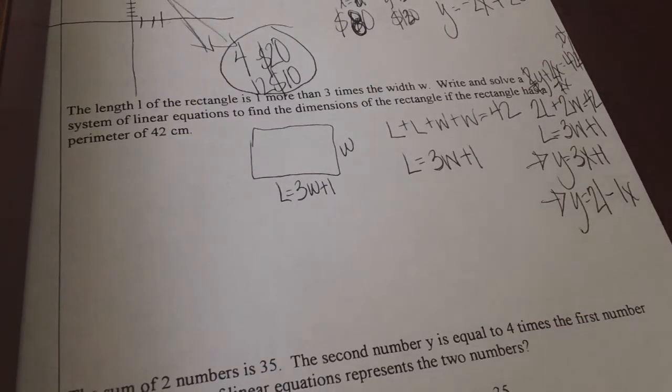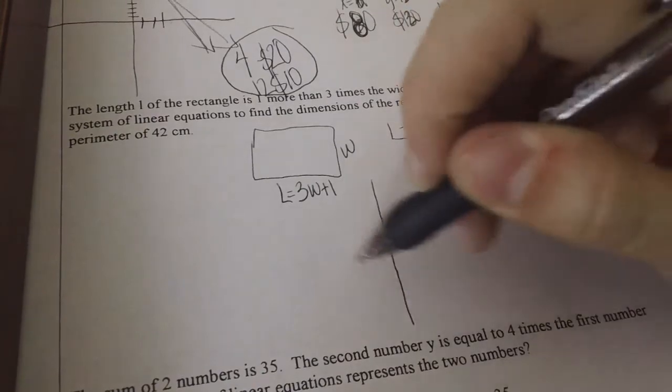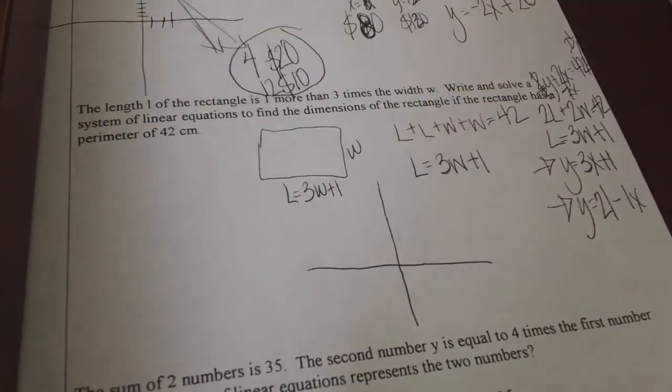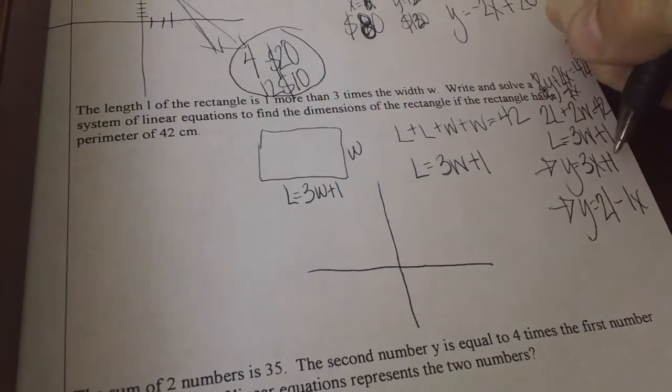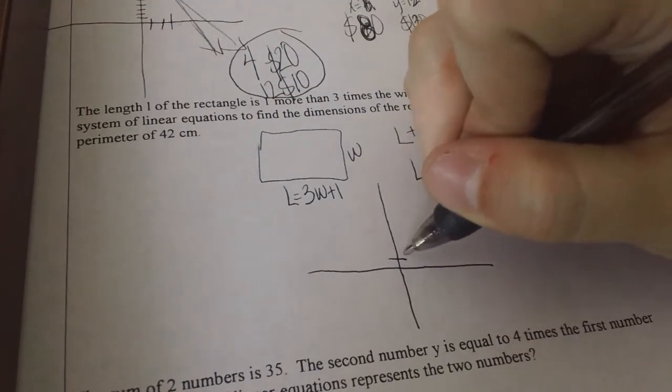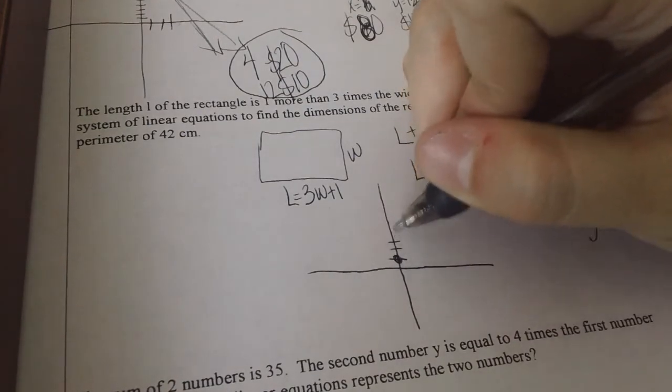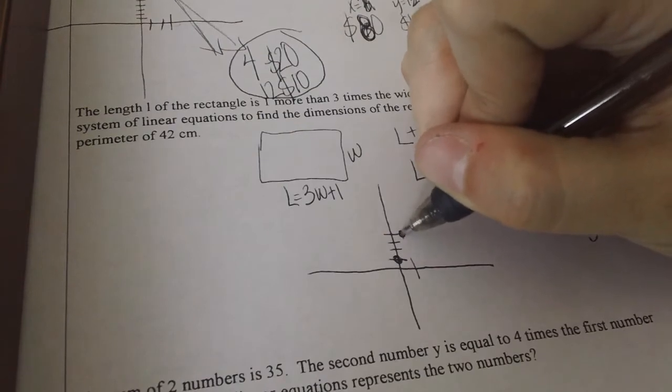So now that I have my two equations, I can graph them to find my answer. So here I'm starting at 1 and I'm going up 3 over 1.